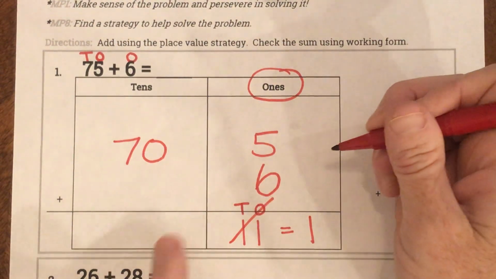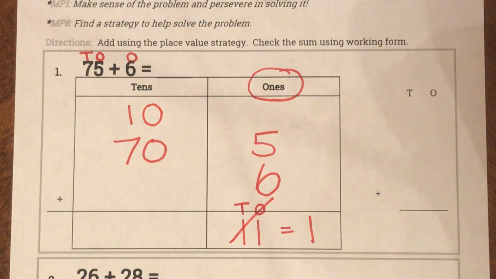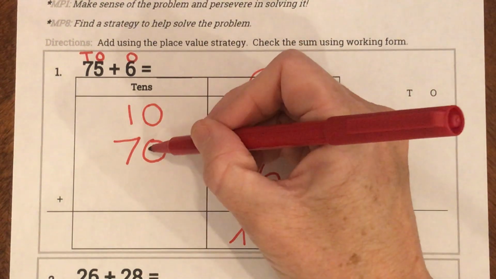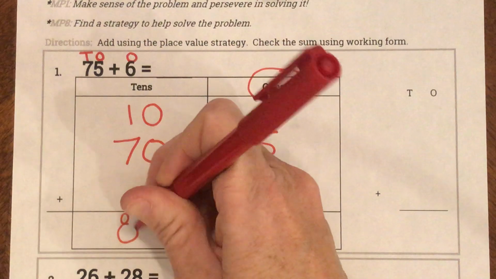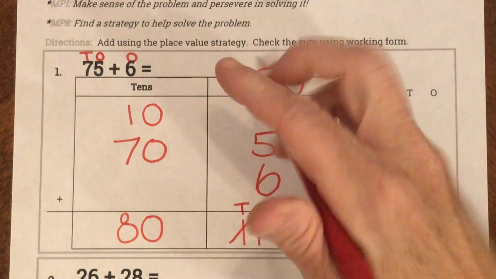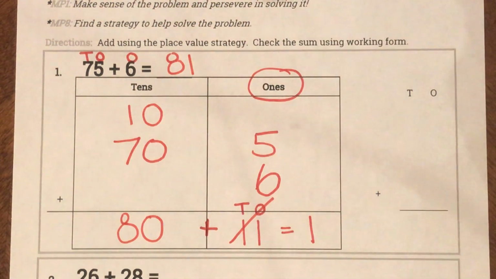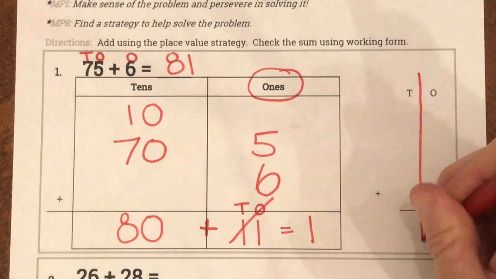So when I take away the 10, I put it here in the tens column. So now I have 10 plus 70 is 80. So I have 81. And when I put those together or compose them, I have 81. Okay, let's see that in working form.